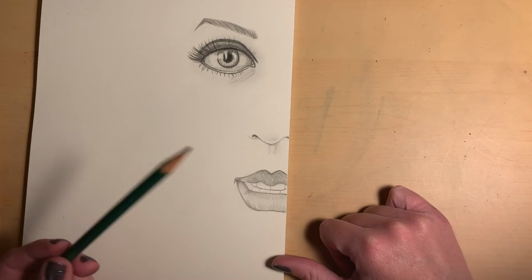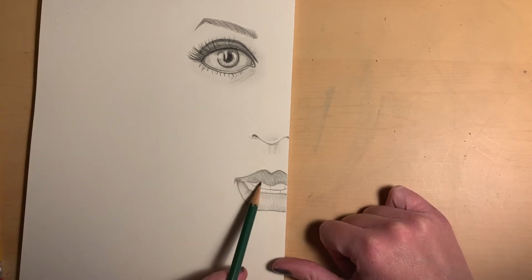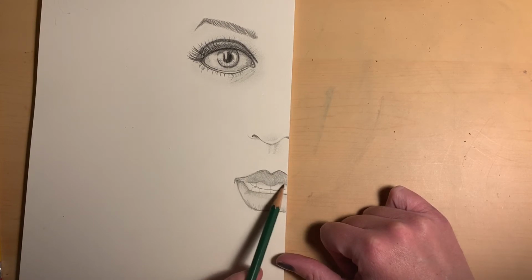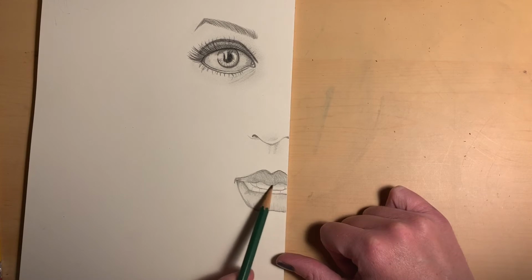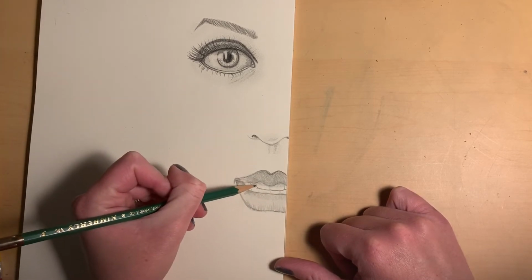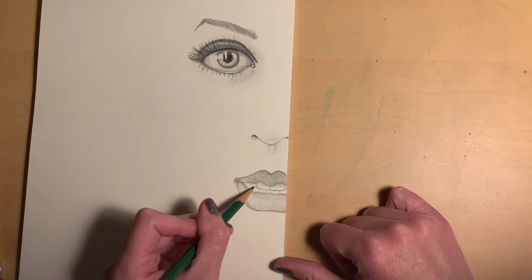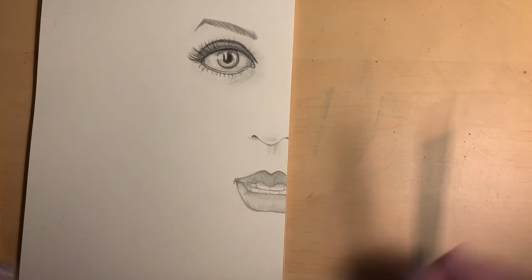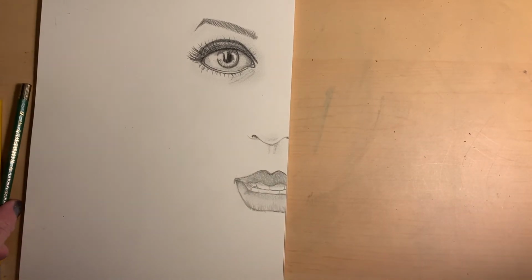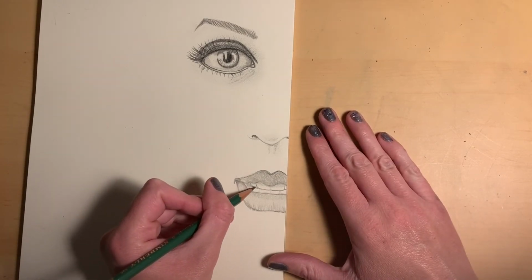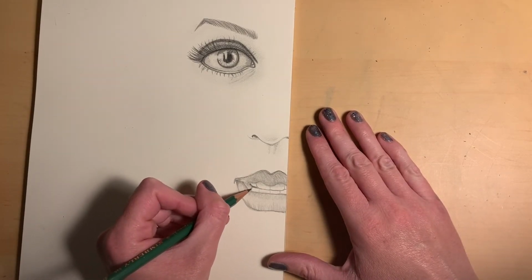So now what we're going to do is continue by adding some shading up here on the tops of the teeth. You really want to be careful because you want the teeth to look white. You don't want them to look dingy, but you do want to give the illusion of there being a shadow on the teeth. So we definitely need to be super careful. You can darken up the background area behind the teeth. I recommend using a B pencil for this. So I'm going to grab my B pencil and make this much darker.